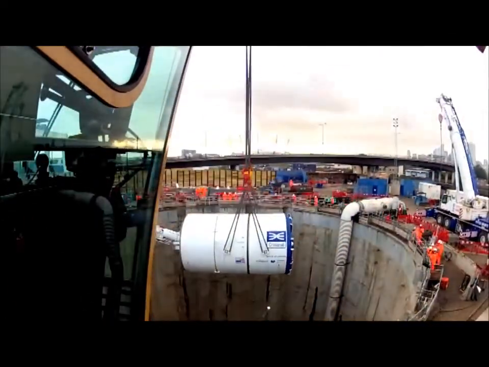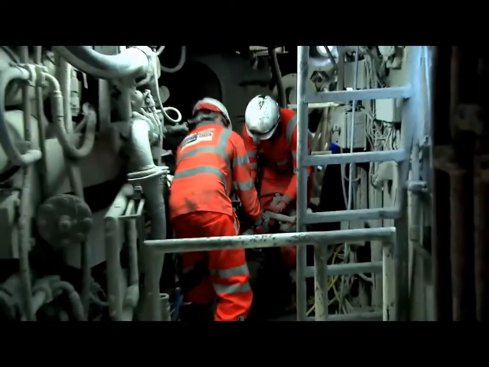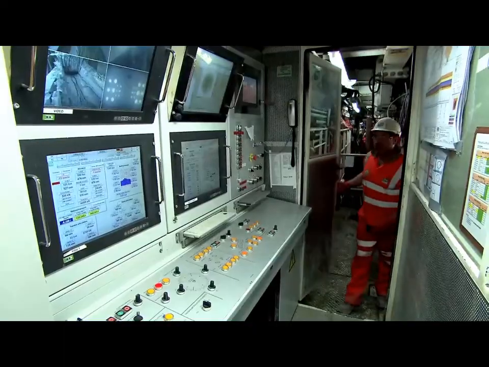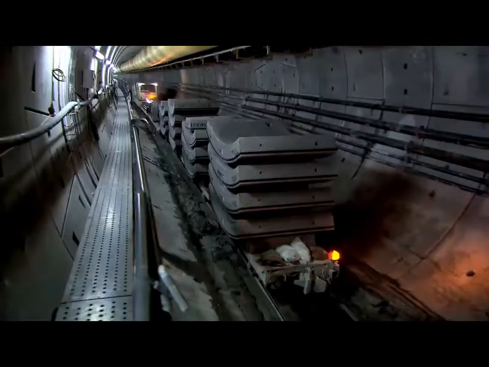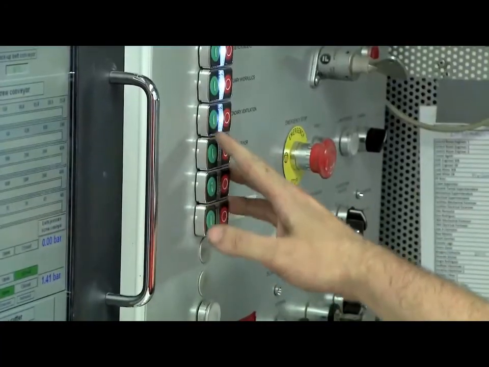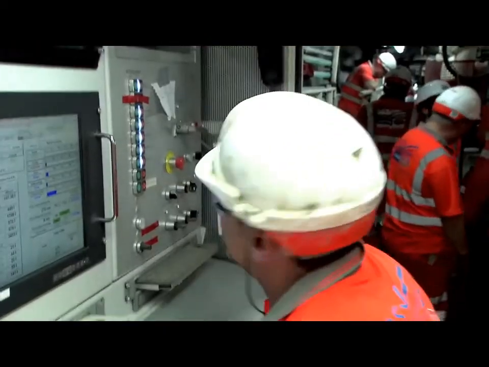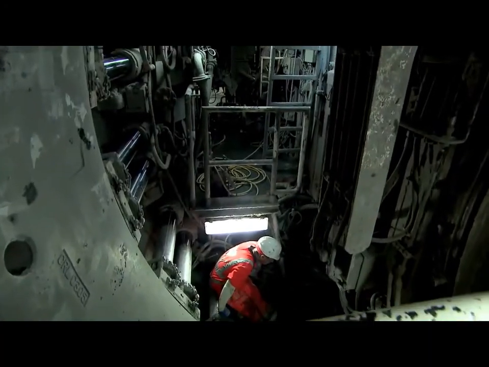We're in the westbound machine at Victoria. We're about 1,000 metres in from our launch. We're at the business end of the machine. It's here that we excavate and we build the rings. It's a sometimes frantic but always controlled pace in which they work. So communication, understanding of what their colleagues are doing is the most important thing.